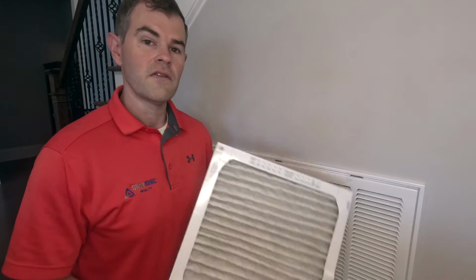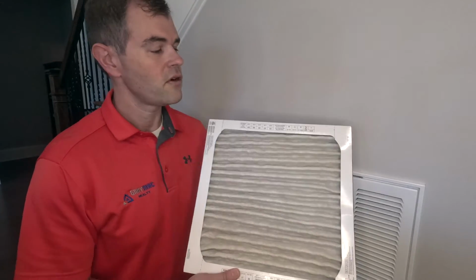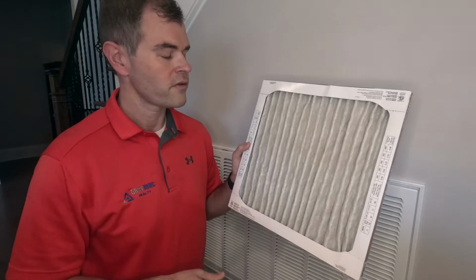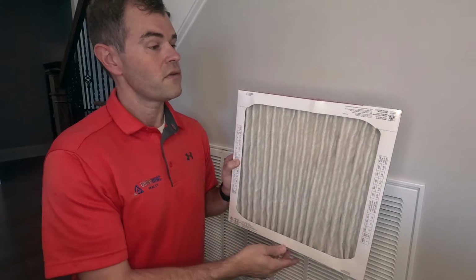Next thing is there's a couple of different filters that we use. So there is the basic fiberglass filter, and those are the filters that you can hold up and see directly through. They stop only big dust and dirt particles from going into your system. Next thing is filters like these. These are pleated filters. And so these are typically what we run in our house. And this is an example of the filter that I have.